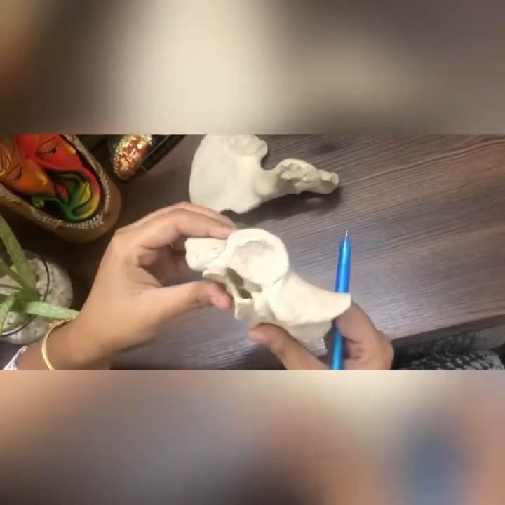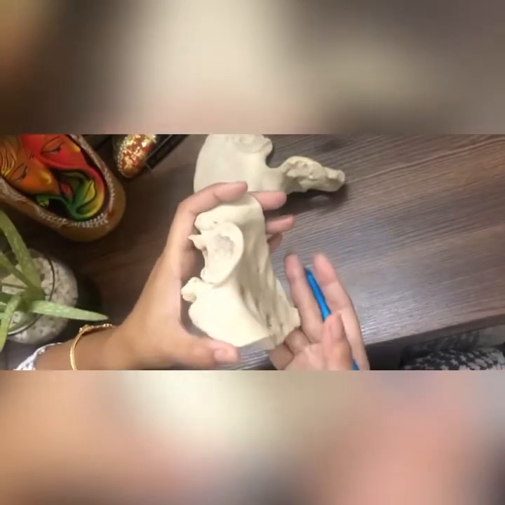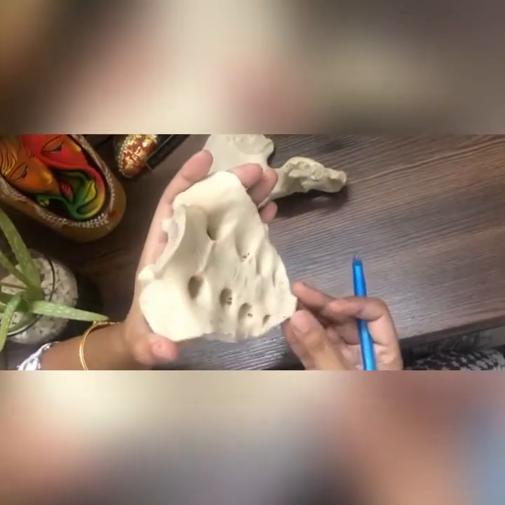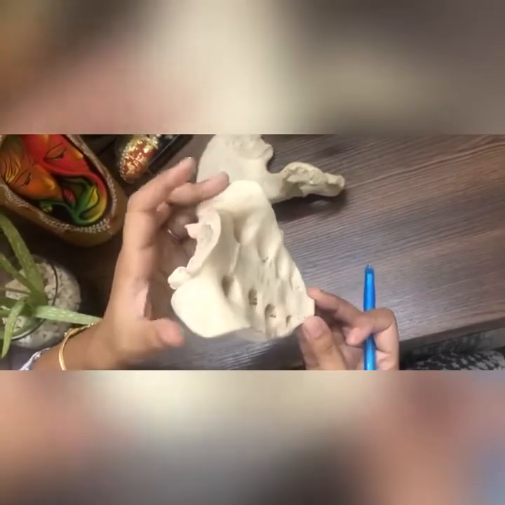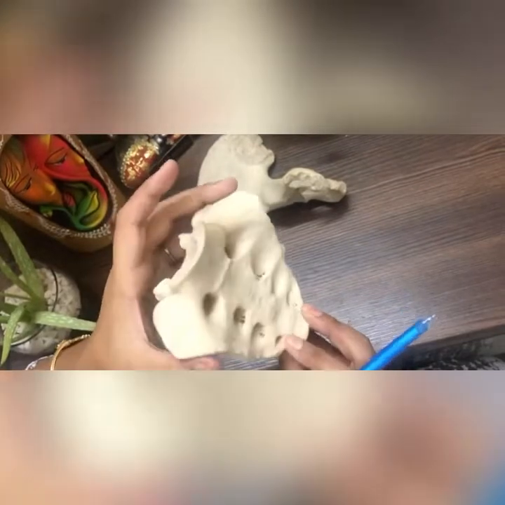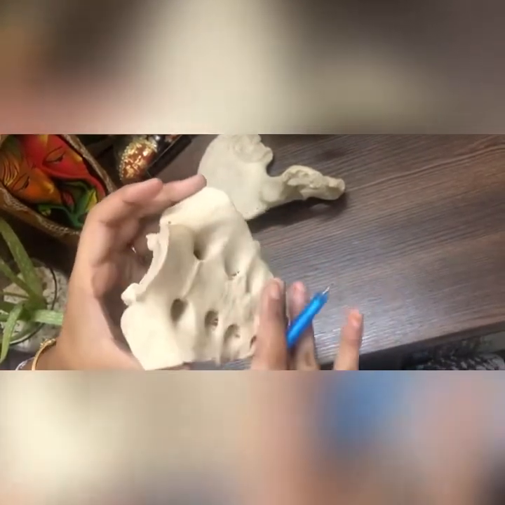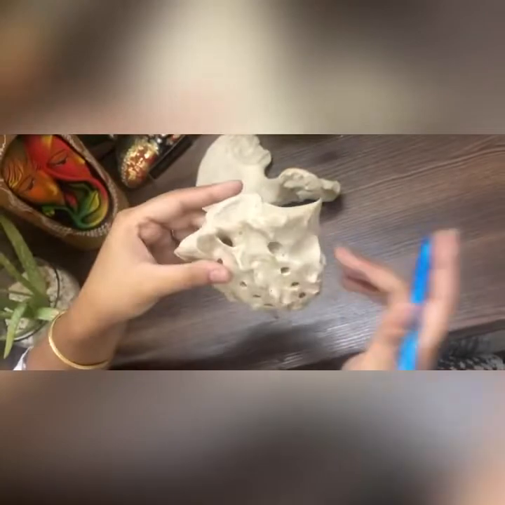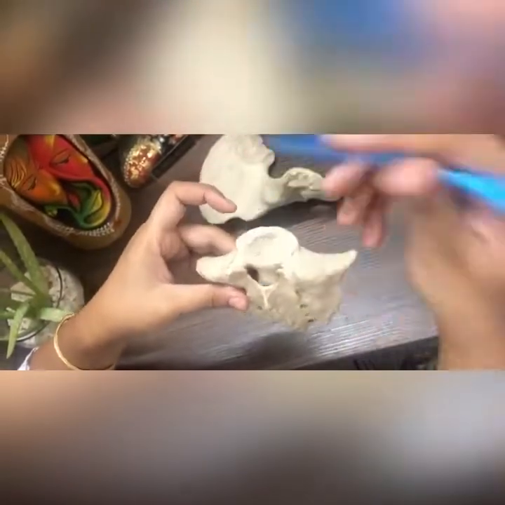Okay, and what are the presenting parts of this bone? As I have told you, this is a triangular-shaped bone, so it must have one base, one apex, one pelvic surface, one dorsal surface, 2 lateral surfaces, and one sacral canal.